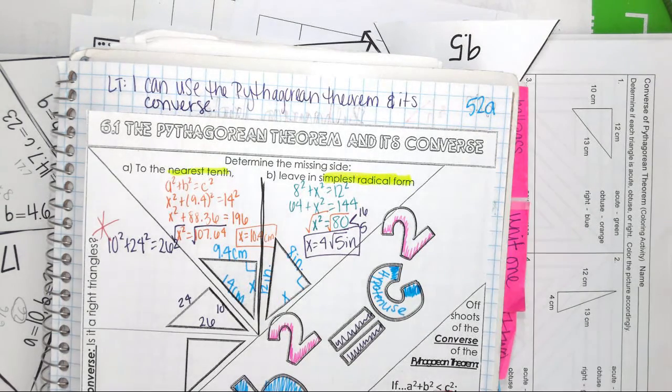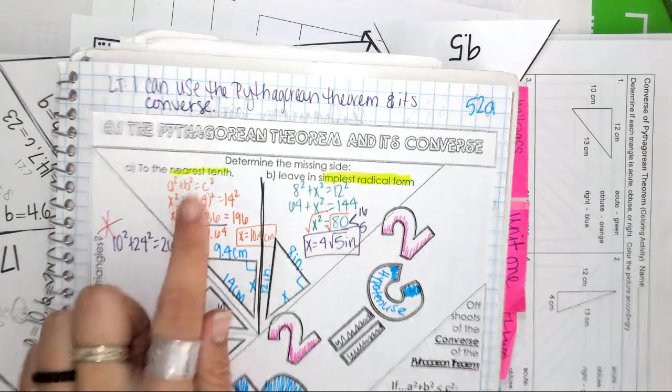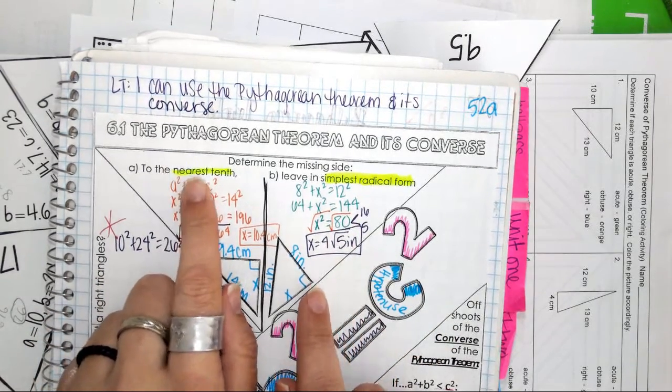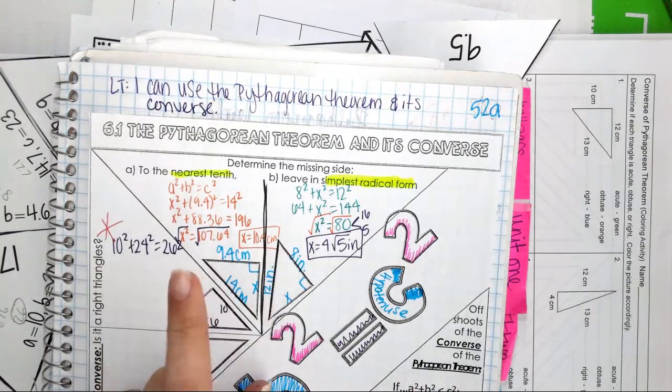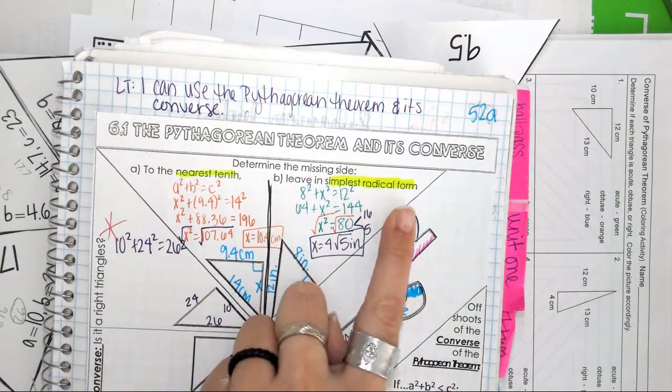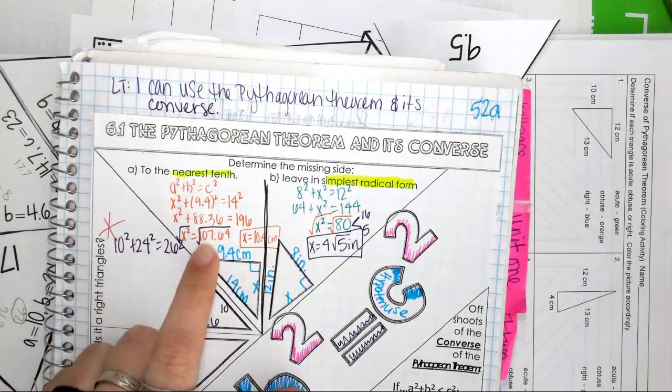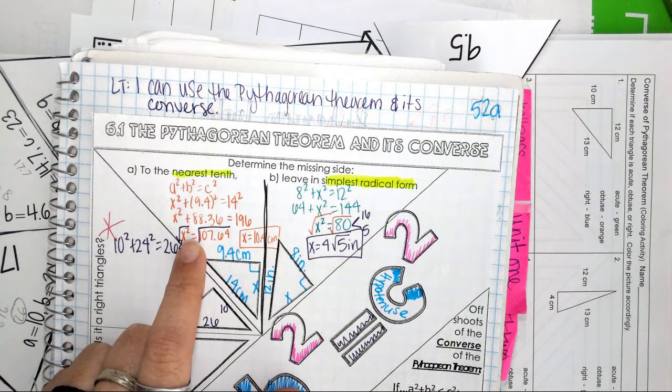Okay. Now, we started with two different ways. We rounded to the nearest tenth when we solved for a missing leg, and then we did it in simplest radical form. So rounding to the nearest tenth, we actually took the square root, right?